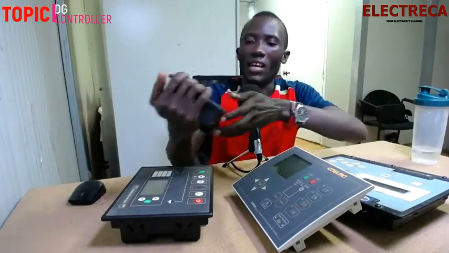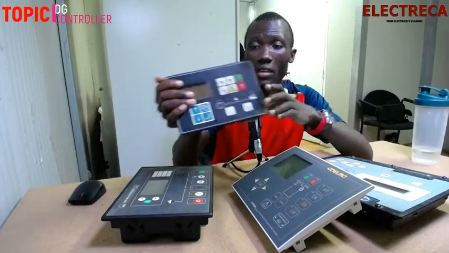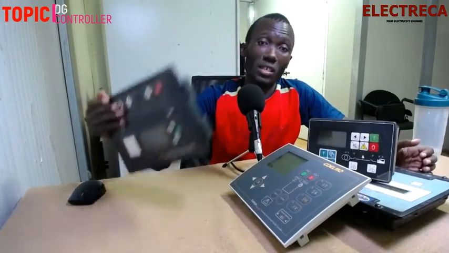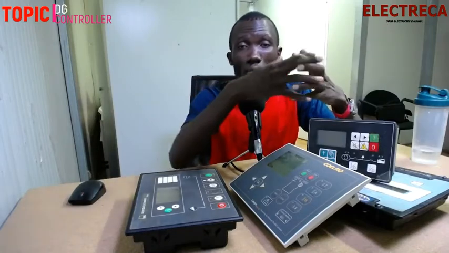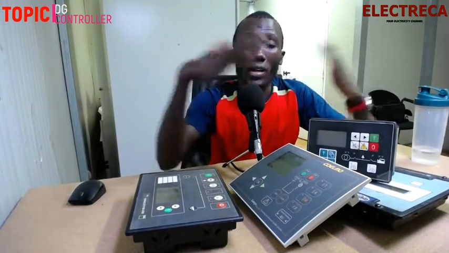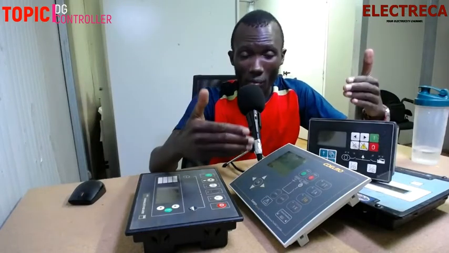There are controllers of this type, like this Comap, and Lexsync, and also this Deep Sea here. They also have parallel capabilities, so you can synchronize. Synchronizing is merging two generators so that they can give you a common source. So all of that is what we use this controller for. You're able to monitor your parameters very well, and also give in some inputs wherever you want. You're able to view your alarms.